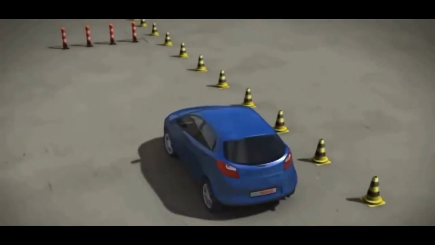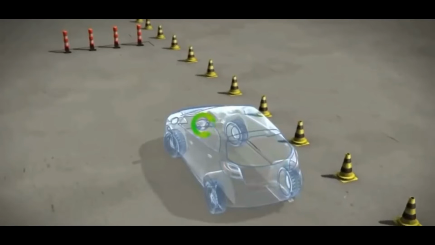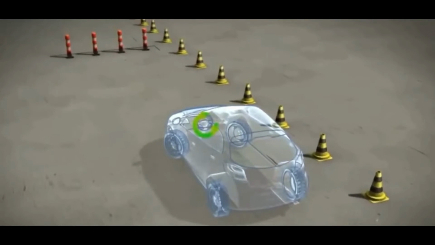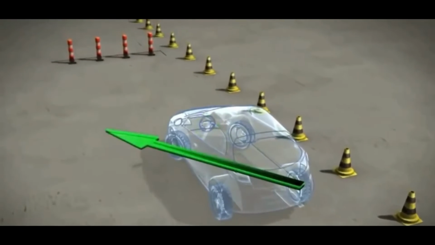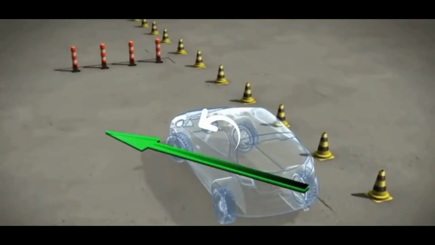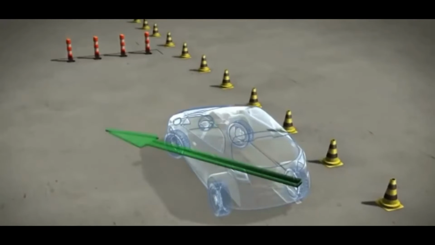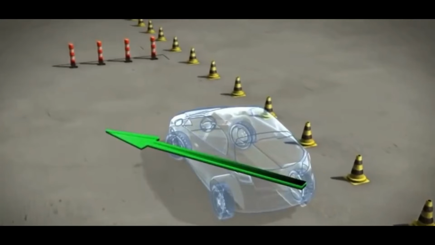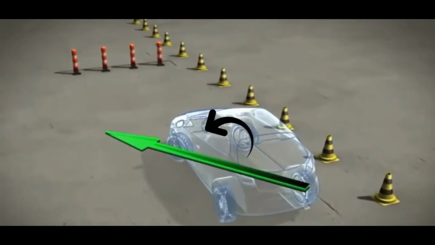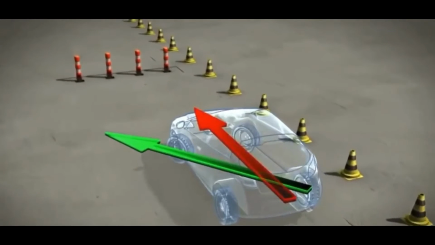A yaw rate sensor, or rotational speed sensor, measures a vehicle's angular velocity about its vertical axis in degrees or radians per second in order to determine the orientation of the vehicle as it corners hard or threatens to roll over.